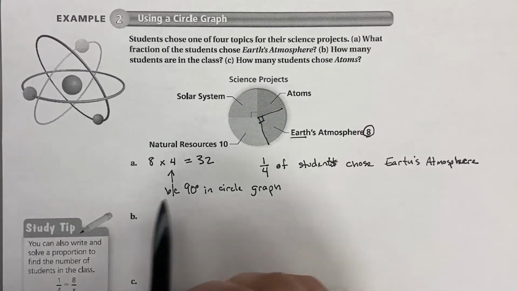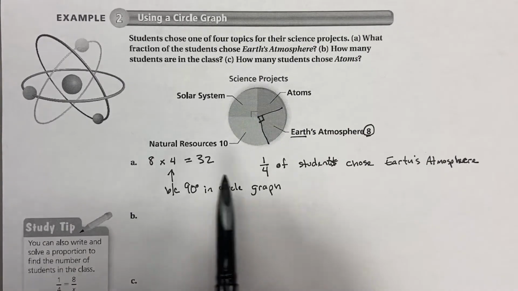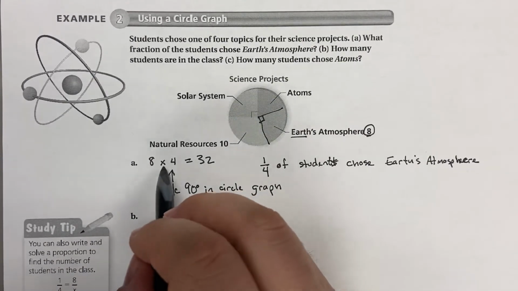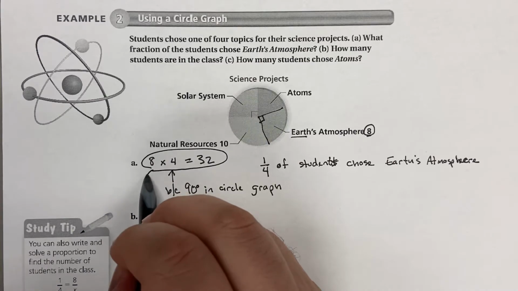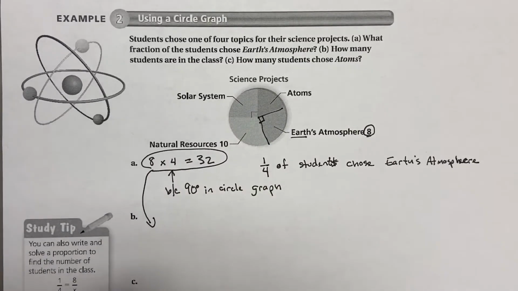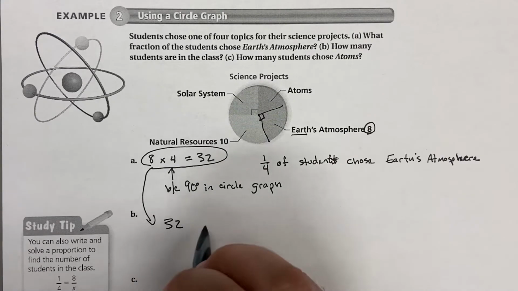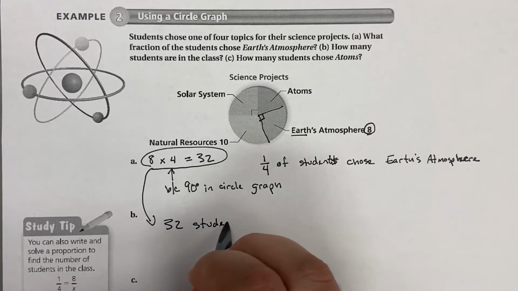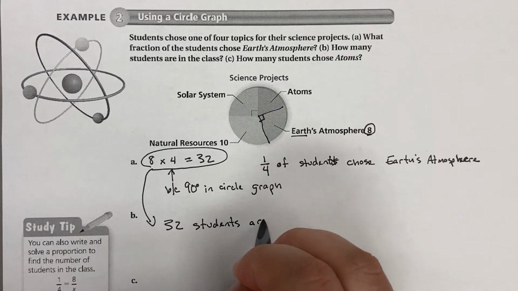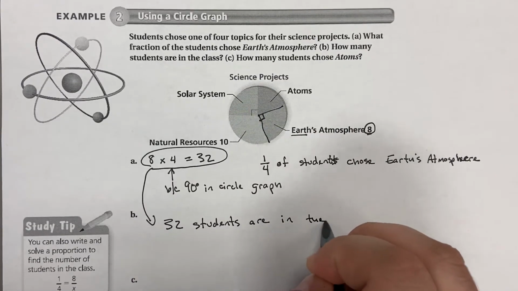All right, down here B, how many students are in the class? Well, we just figured this out. All I really need to do is mark this as having answered this. So without duplicating the work, 32 students are in the class.